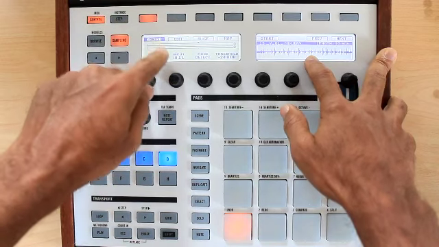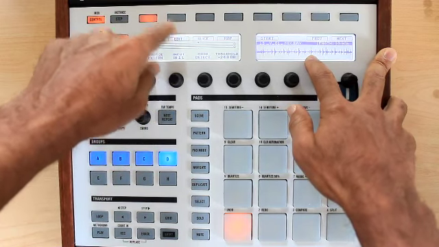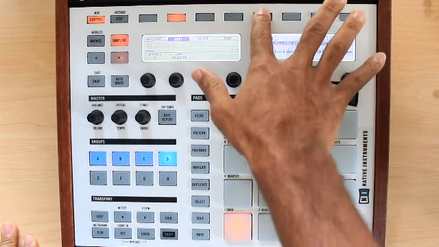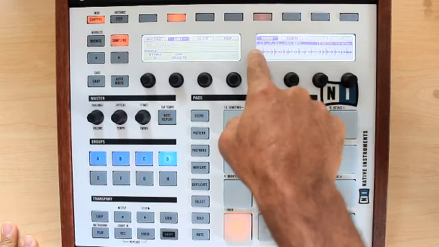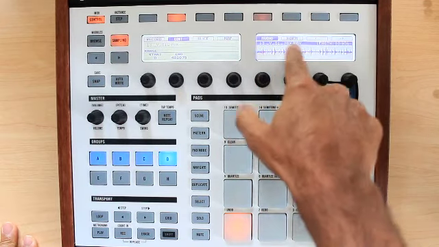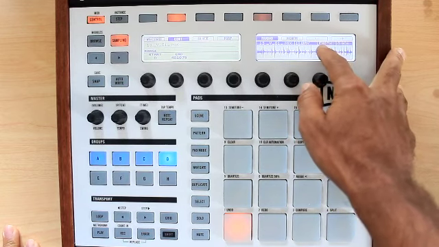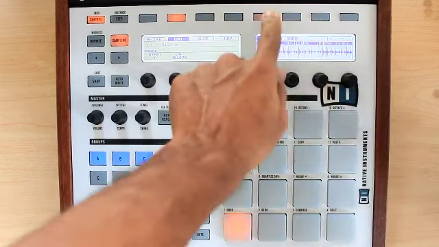But first, let's go ahead and edit it. Like how we did before, we're going to go to audio. Once we go to audio, you have your little options right here. We want to normalize this sample just to bring the waveform up to its highest peak. See, it raised up just a little bit. Now we're going to come out of audio and go into slice mode.